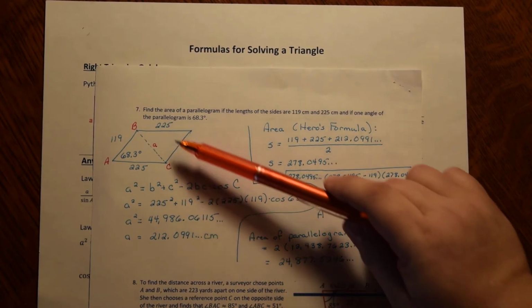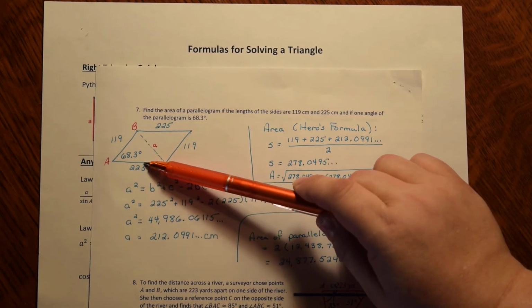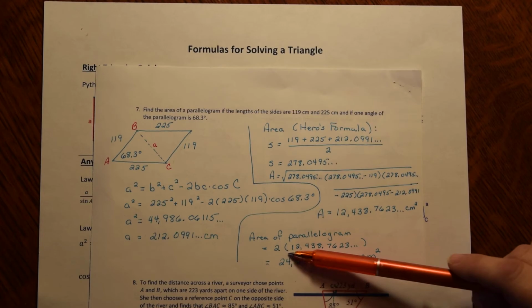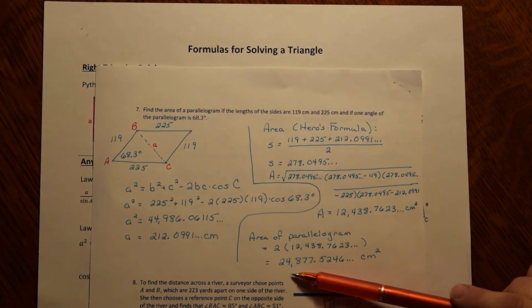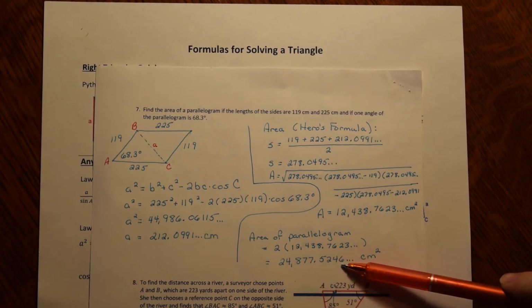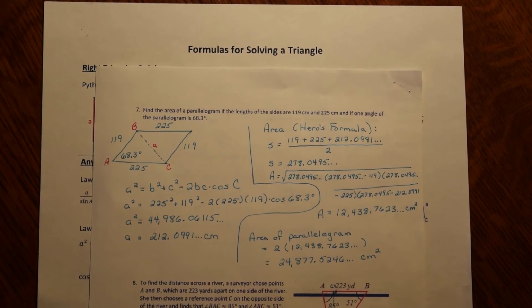And so the area of the entire parallelogram would be 2 times the area of one of the triangles. So 2 times the 12,000 number is 24,877.5246 and so on square centimeters.